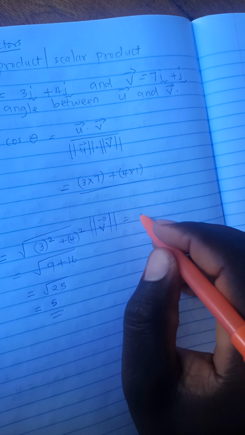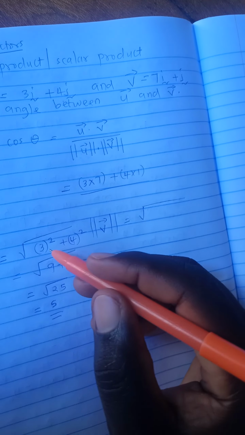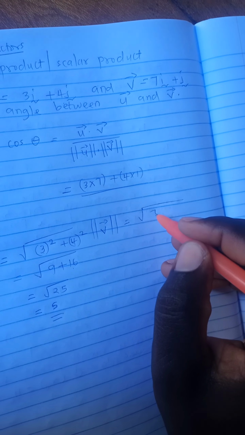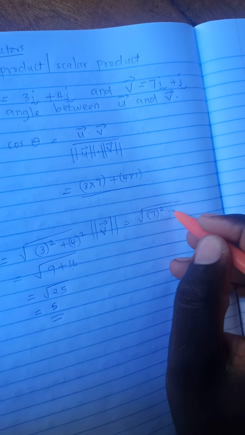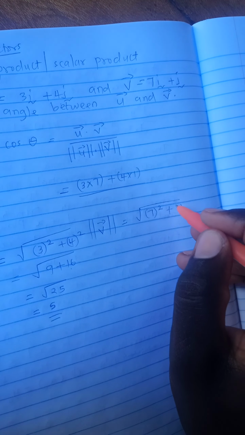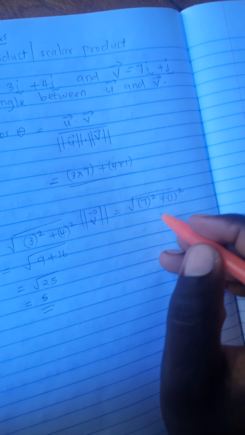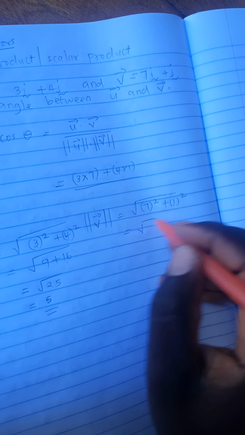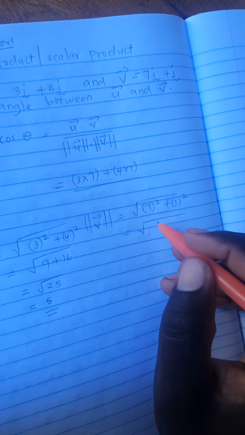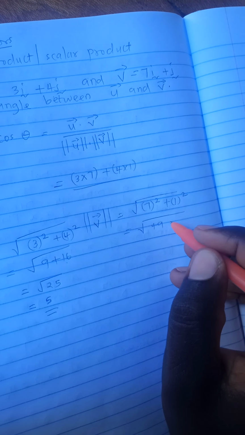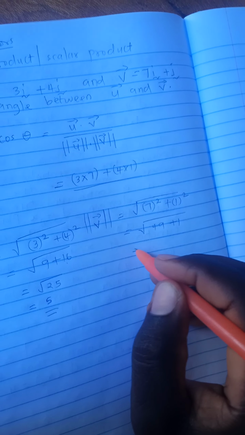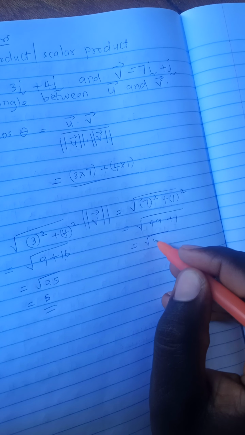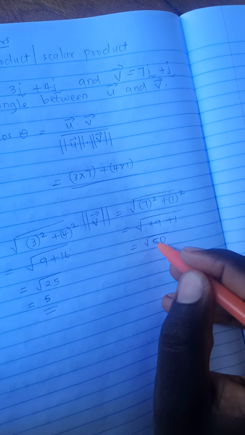We shall do the same way we have done this, that is the square root of 7 squared plus 1 squared. 7 squared is 49, then 1 squared is 1. Now, this will be the square root of 50.